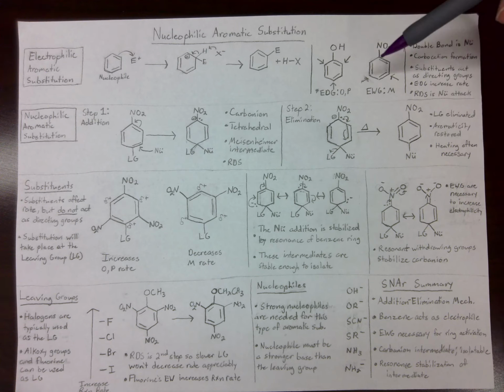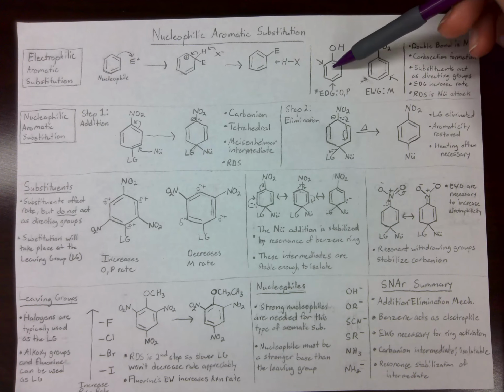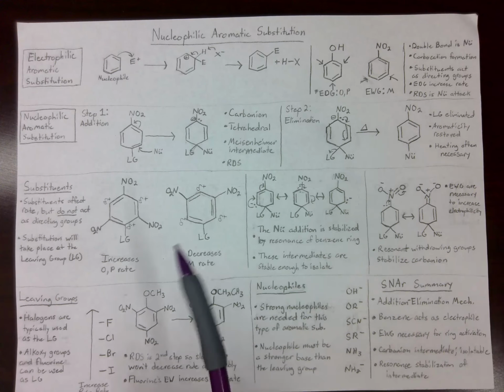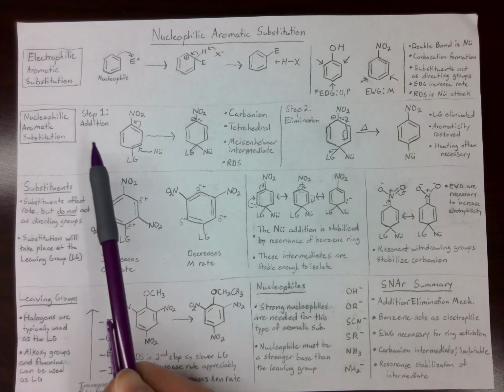So just a quick summary, the double bond of the benzene ring is acting as the nucleophile. There's a carbocation formation. The substituents act as directing groups. Electron donating groups tend to increase the rate because this is a nucleophilic attack of the benzene ring. And the rate determining step is the nucleophilic attack. So now we are actually going over nucleophilic aromatic substitution.